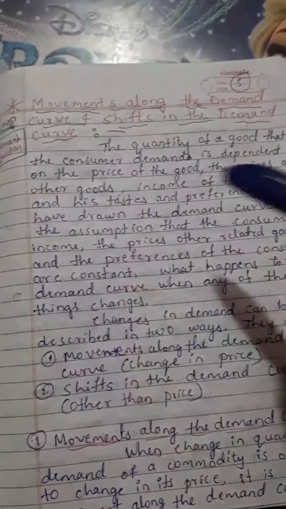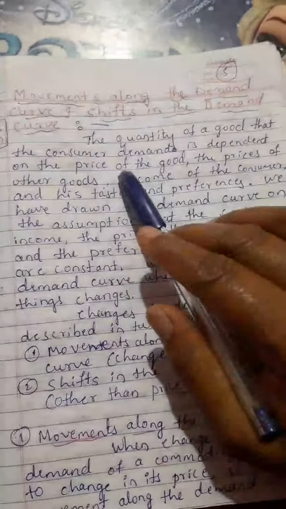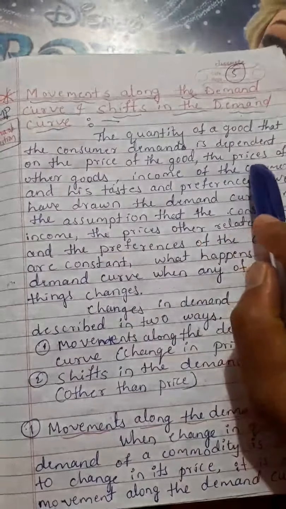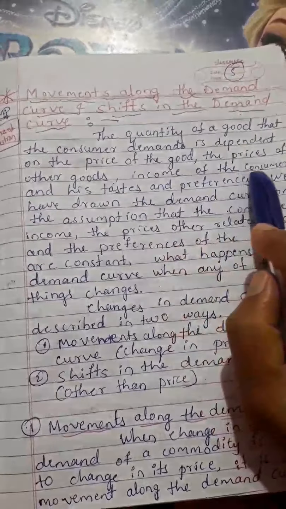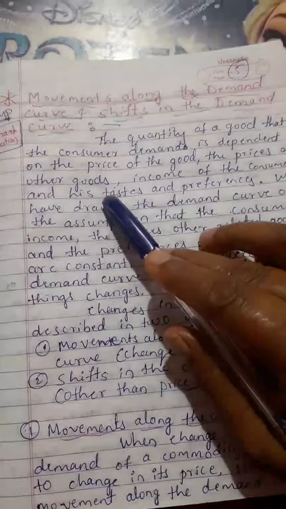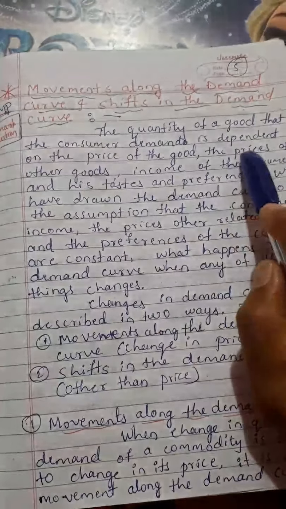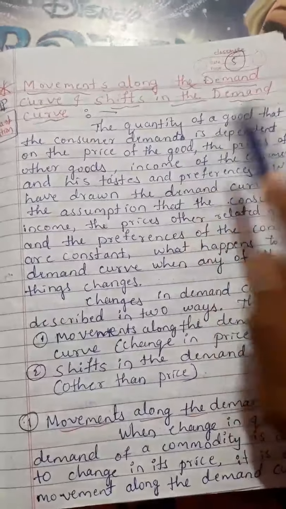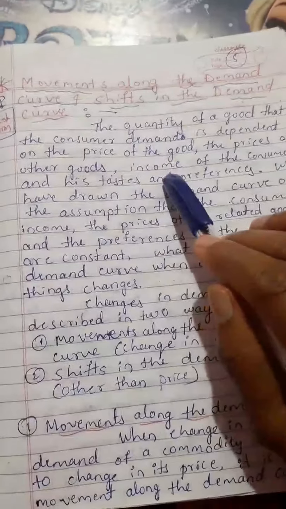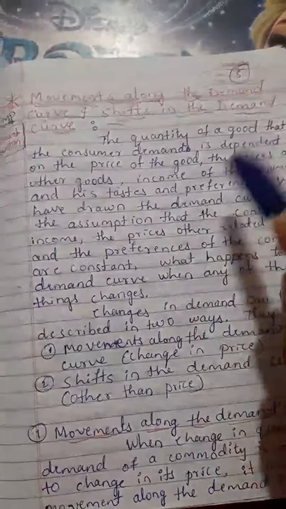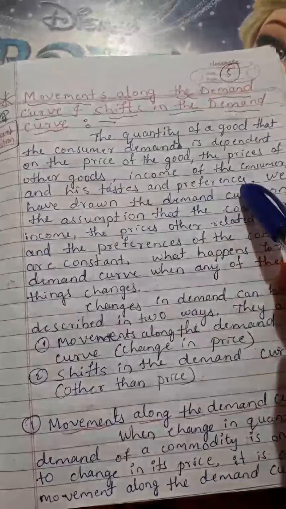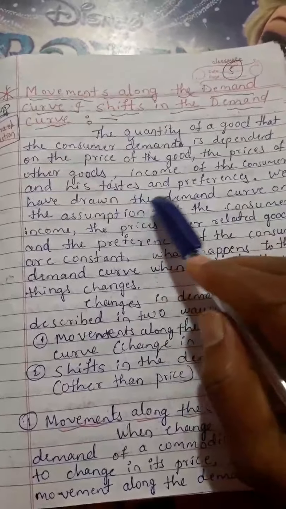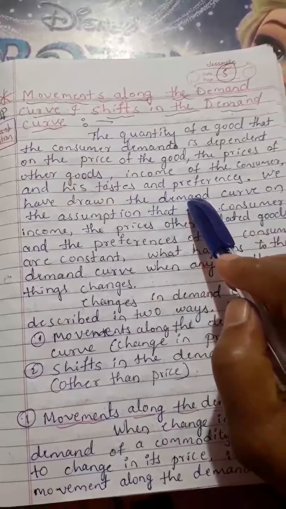The quantity of a good that the consumer demands depends on the price of the good, the price of other substitute goods, income of the consumer, and his taste and preference.